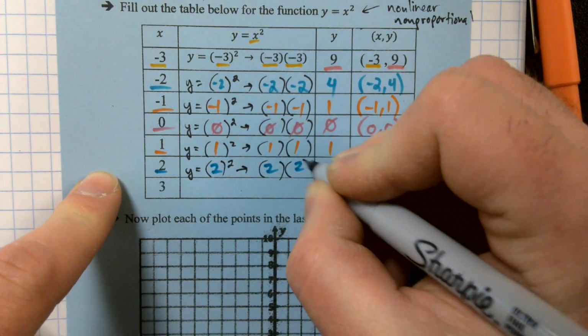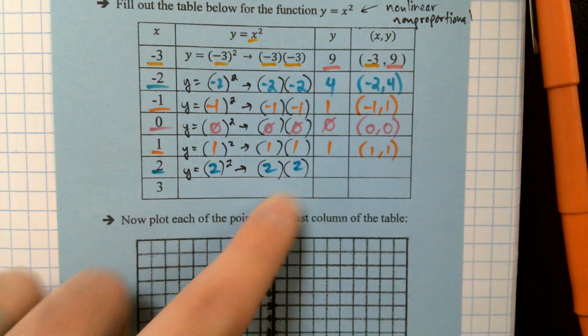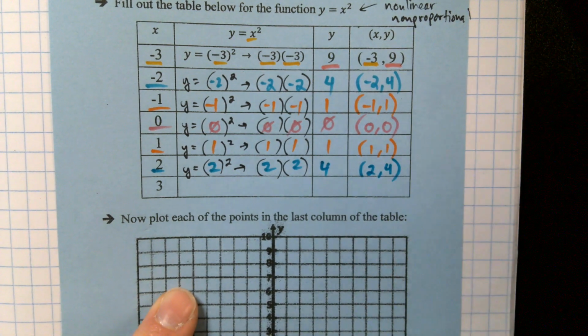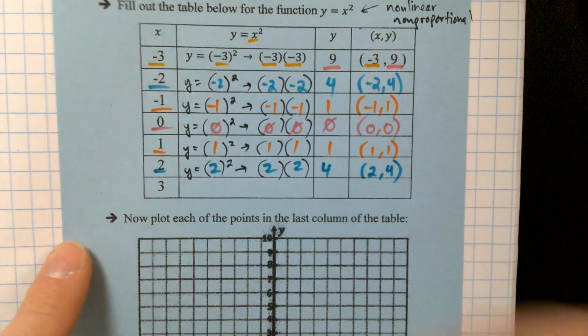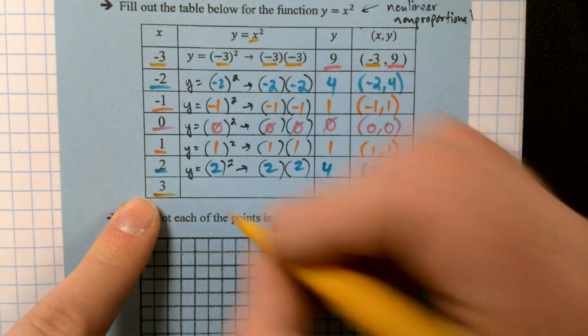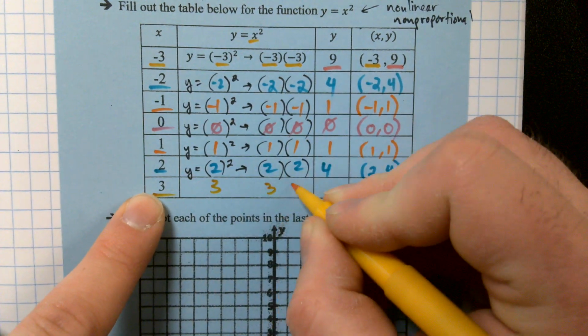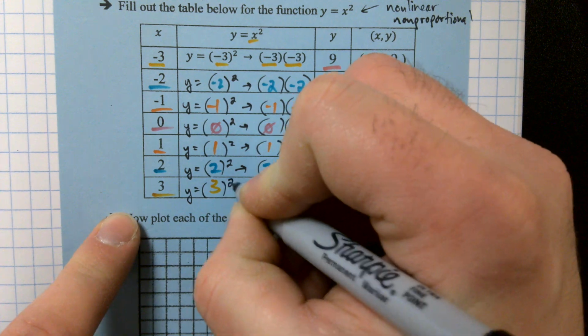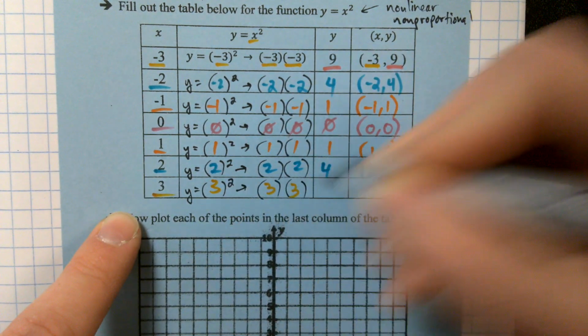Well, 2 squared is just 2 times 2. And what's 2 times 2? 4. So I get 2 comma 4. And if I plug in positive 3, I get y is equal to 3 squared, which is 3 times 3 when I expand that out. And what's 3 times 3? 9.